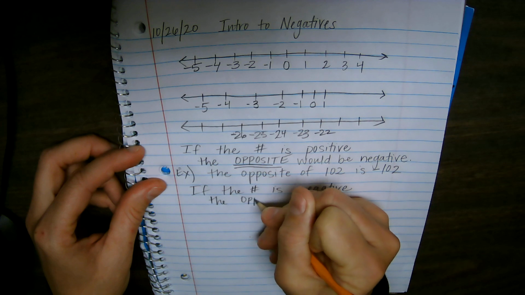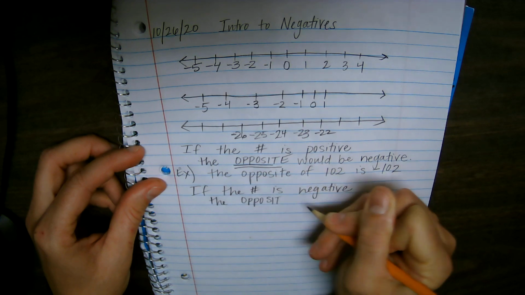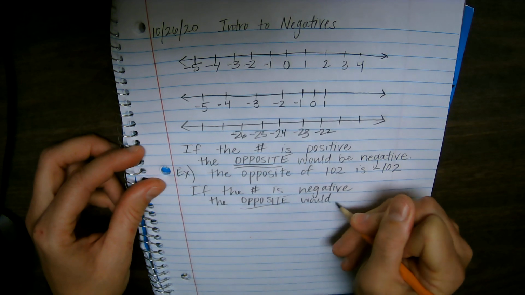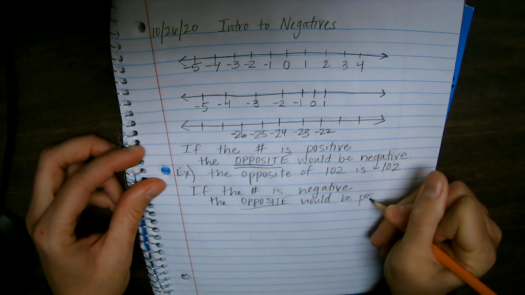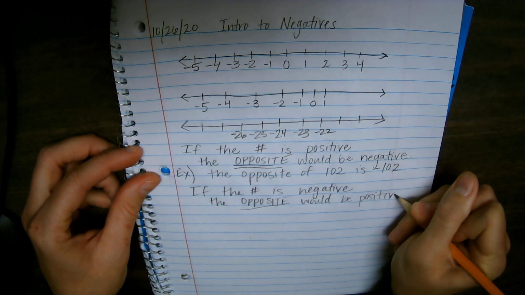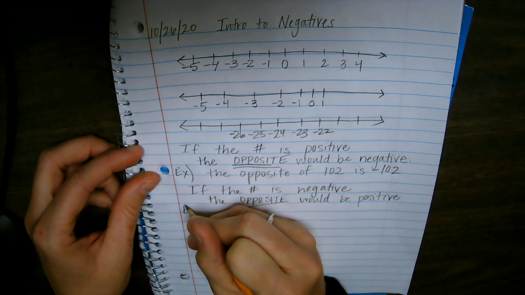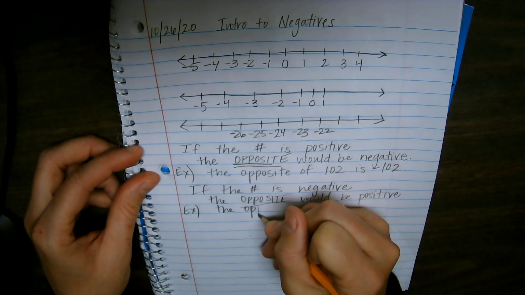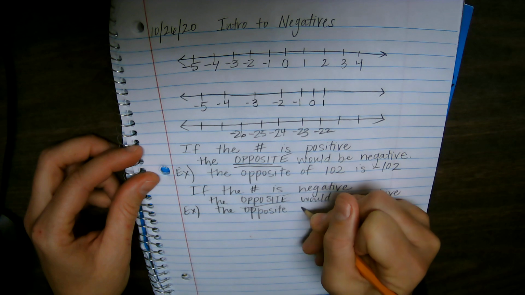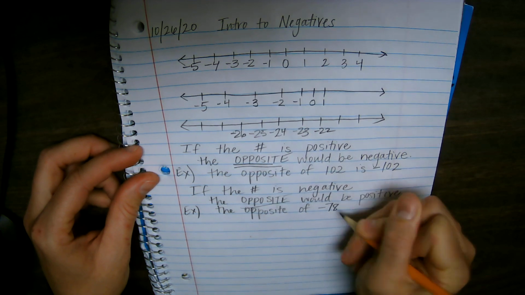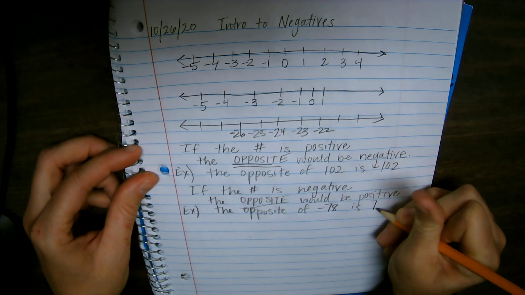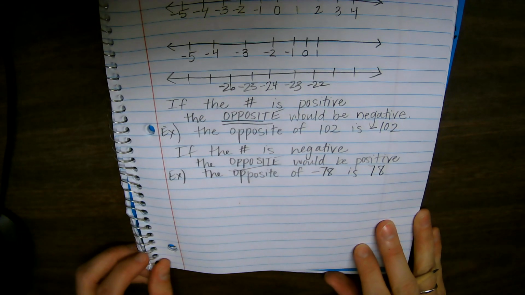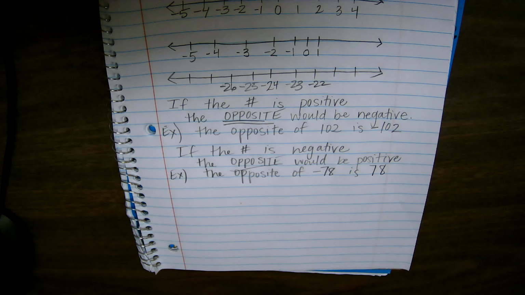All right, so if the number is negative, the opposite would be what, guys? Positive. So for example, the opposite of negative 78 is positive 78. But we don't show the plus sign with our positive numbers. Remember, we just assume that it's positive.